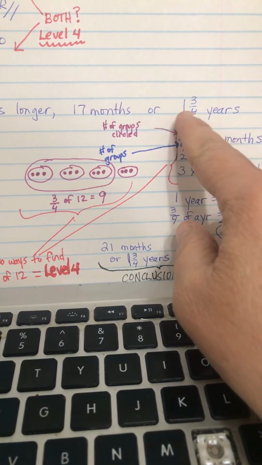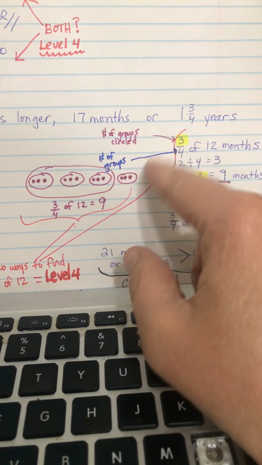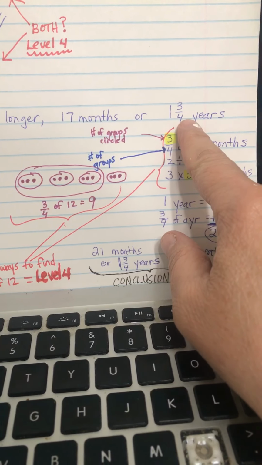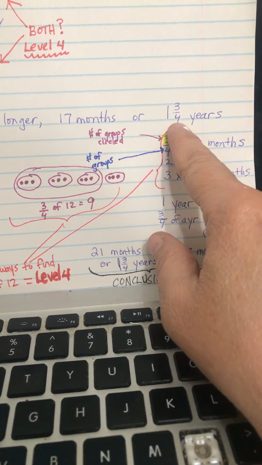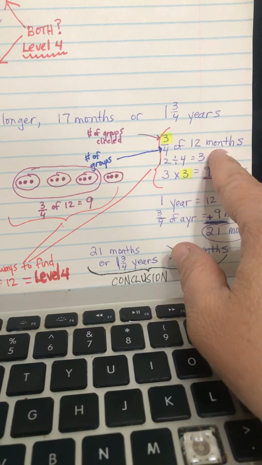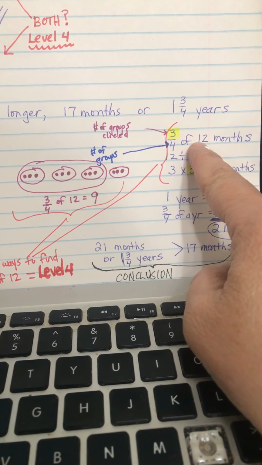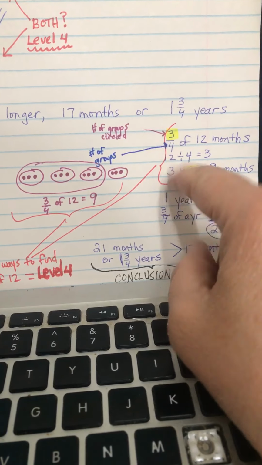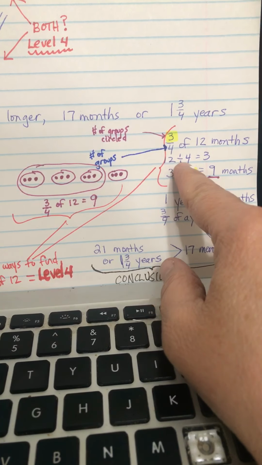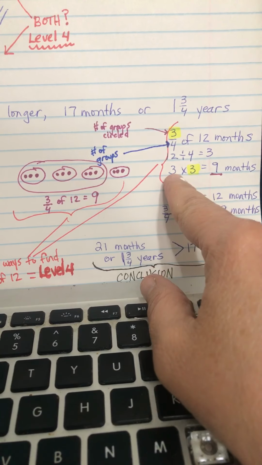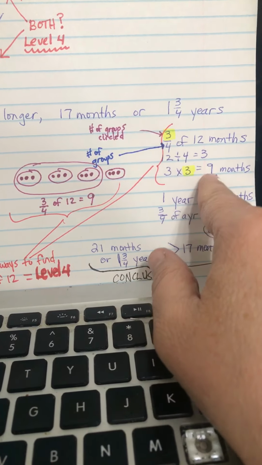Now, I know that 1 year is 12 months, so I'm just going to put that away for later, and I'm going to focus on the 3/4. 3/4 of a year is 3/4 of 12 months. Then I use the method from before, the whole number 12, divide by the denominator, 4. 12 divided by 4 is 3. Then I take the 3, multiply it by the numerator, and I get 9 months.